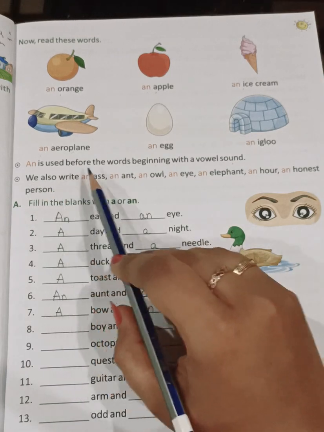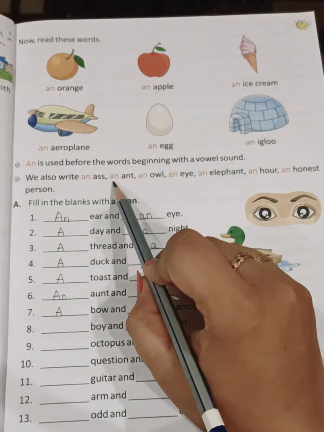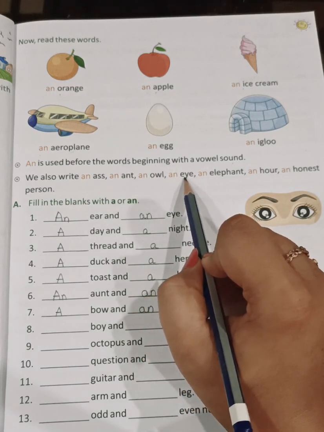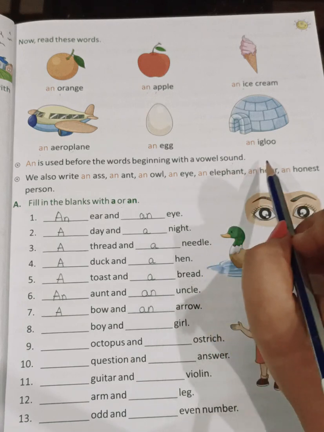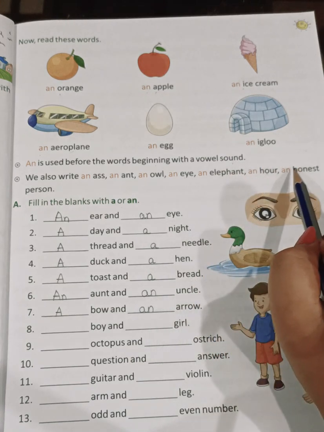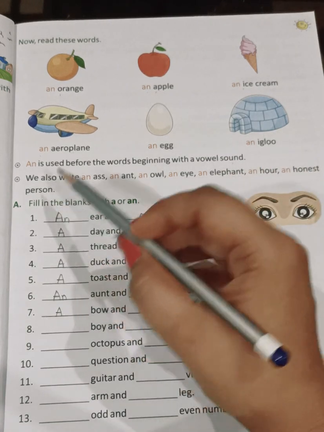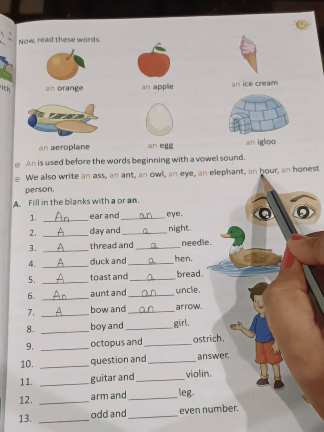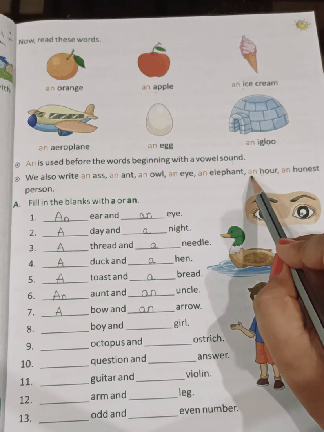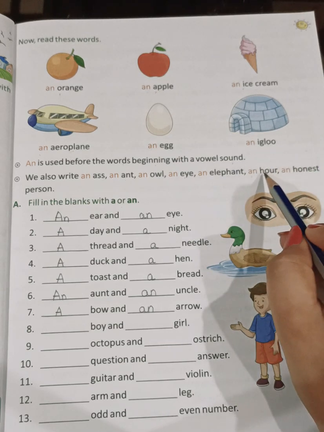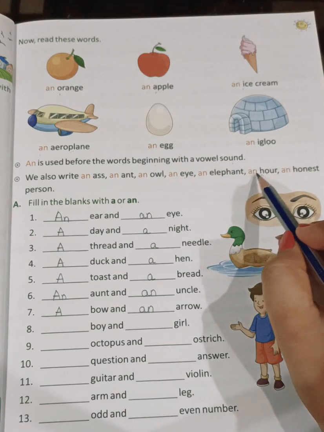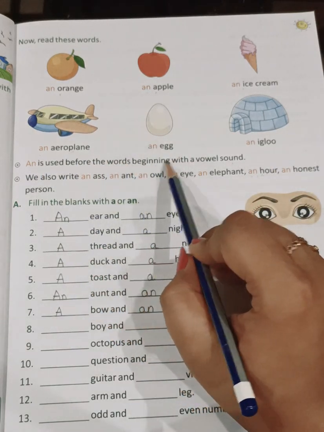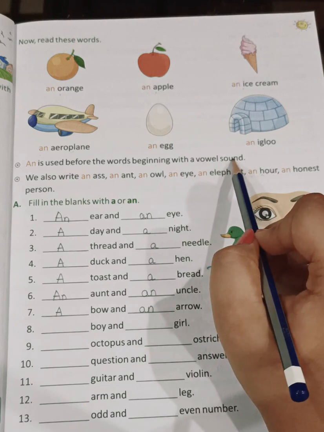We also write an S, an ant, an owl, an eye, an elephant, an hour, an honest person. Students, here you can see that this word starts with H, but we have used An. Why have we used An here? See here, An is used before the words beginning with the vowel sound.